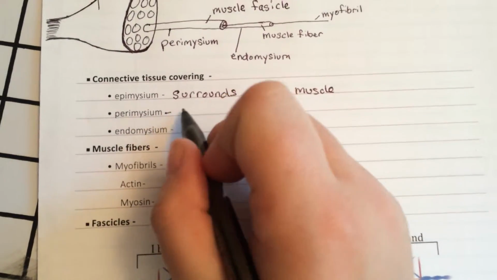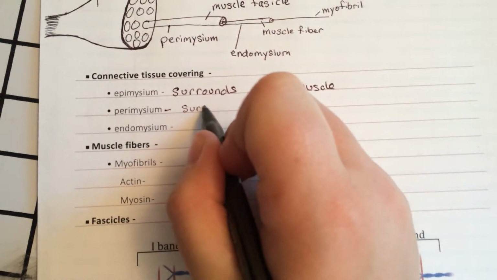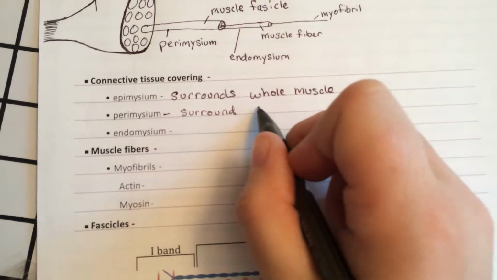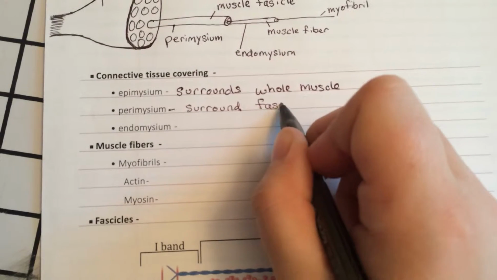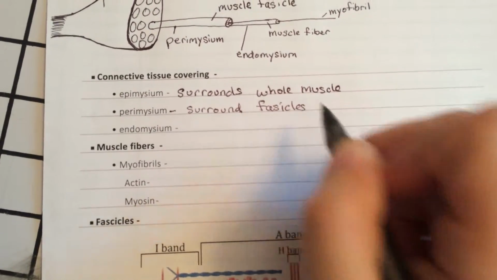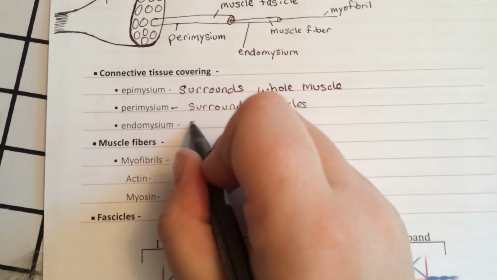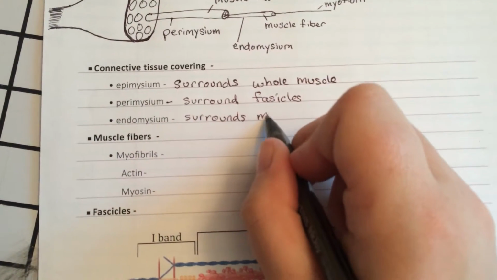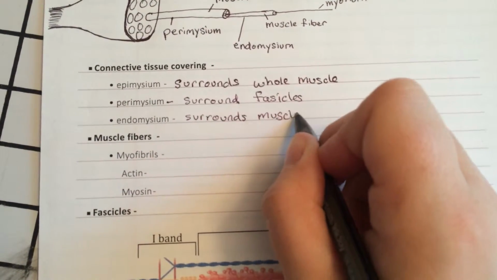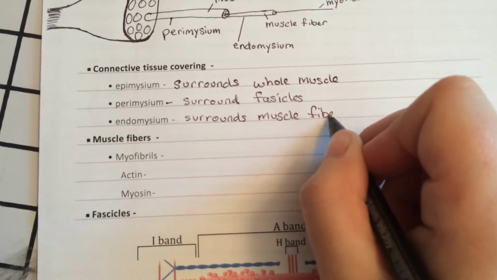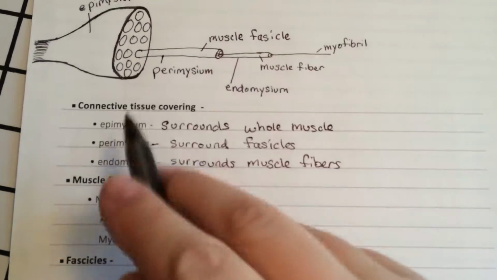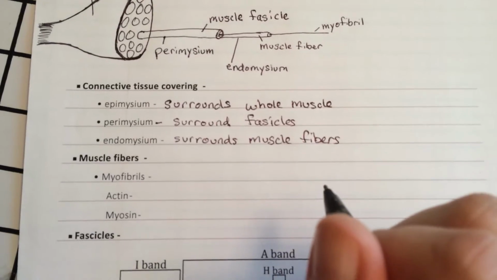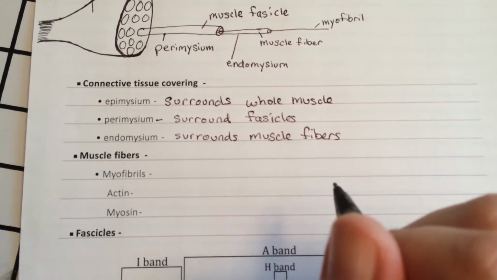The perimysium surrounds the fascicles. And then the endomysium surrounds muscle fibers. Okay, so hopefully that explains that.